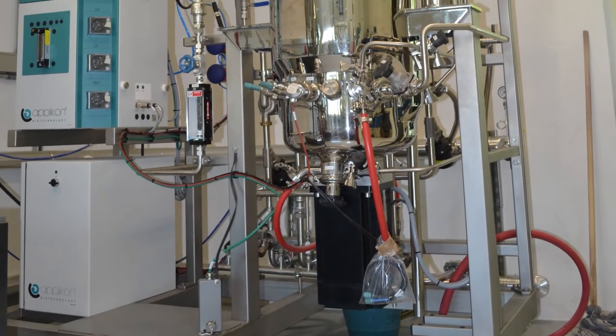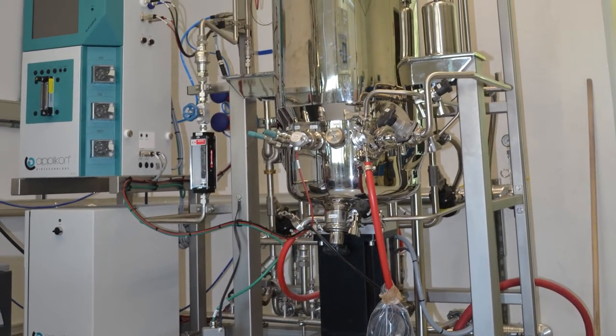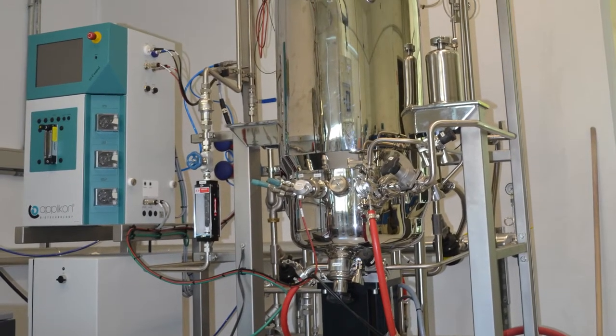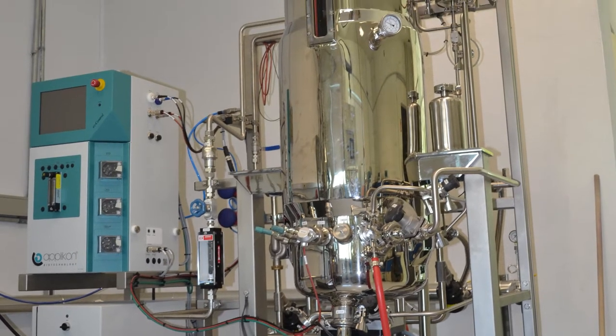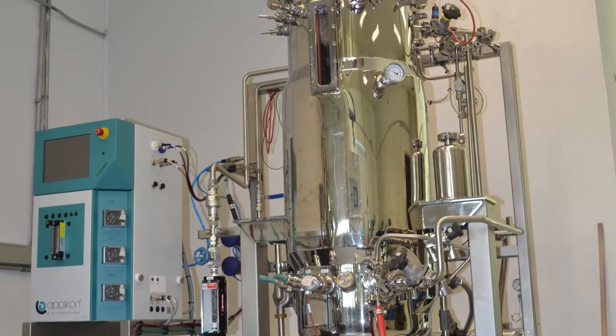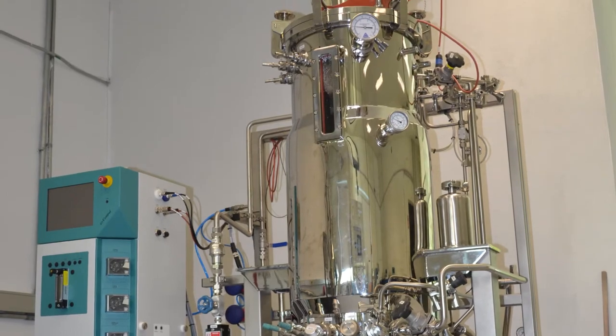Furthermore, in the last 2 decades, there have been advances in the field of biotechnology that have allowed the development of new procedures through the use of genetic engineering and bioprocesses for the production of genetically modified vaccines.